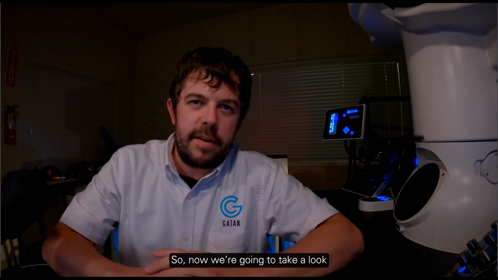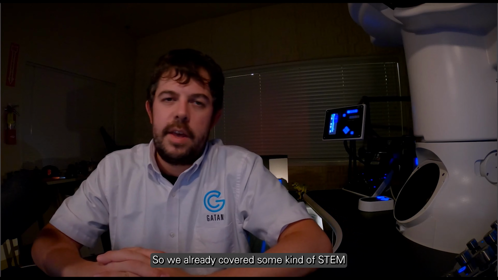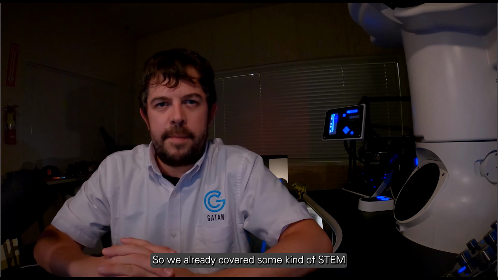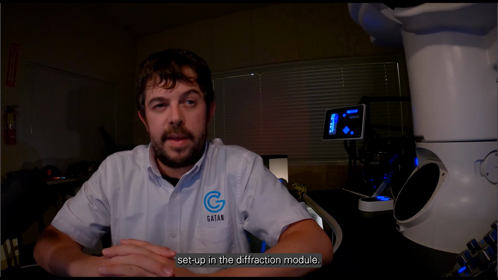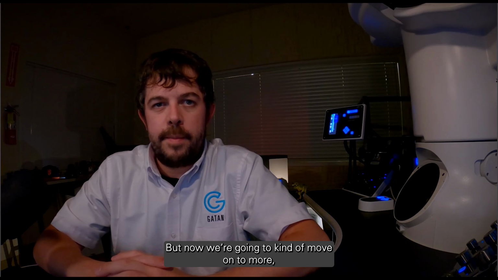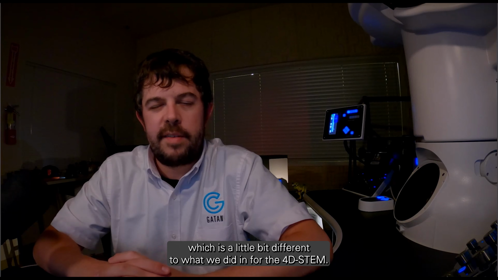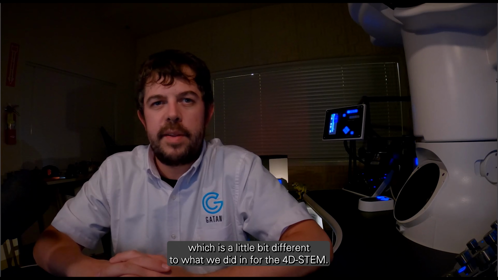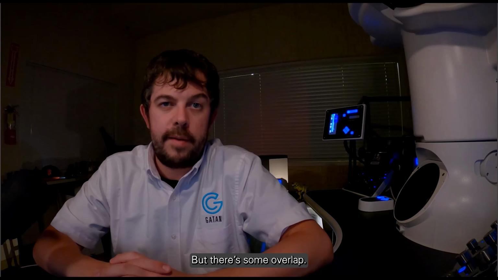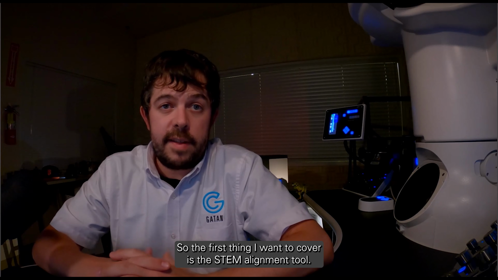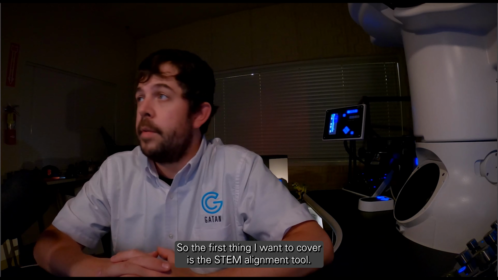So now we're going to take a look at another tool that's useful for STEM setup called the STEM alignment tool. We already covered some STEM setup in the diffraction module, but now we're going to move on to more EELS-centric setup, which is a little bit different to what we did in 4D STEM, but there's some overlap. So the first thing I want to cover is the STEM alignment tool.